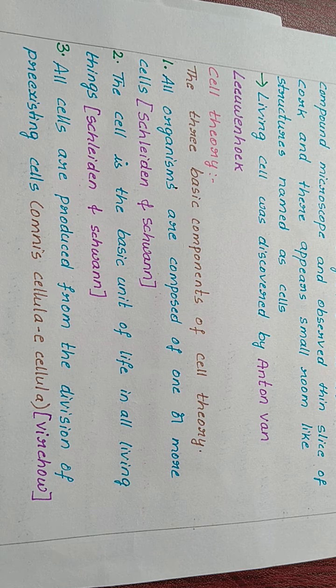After the theory given by Schleiden and Schwann, it was still incomplete, and the cell theory was completed by Rudolf Virchow. He said that all cells are produced from the division of pre-existing cells.